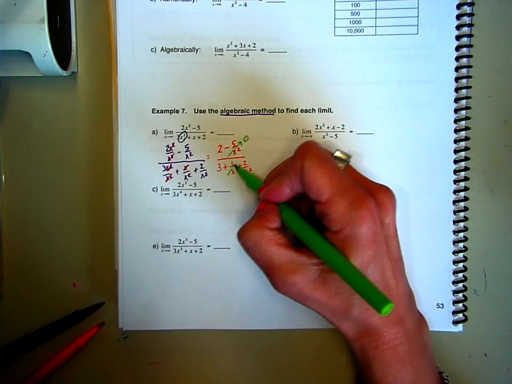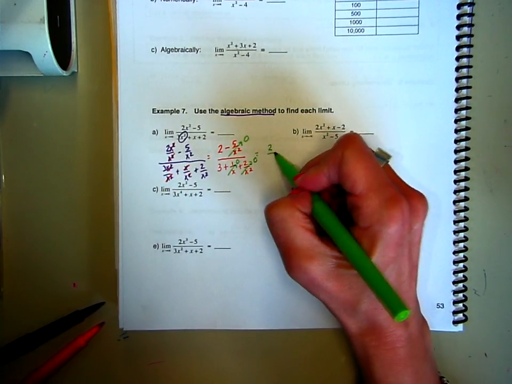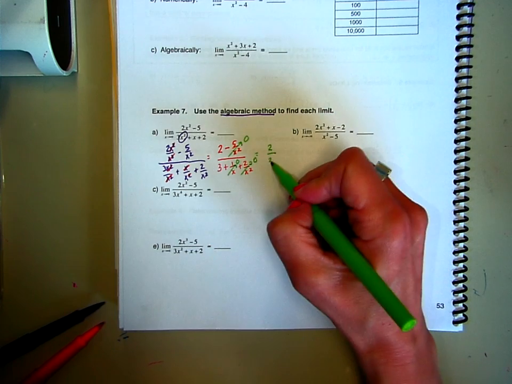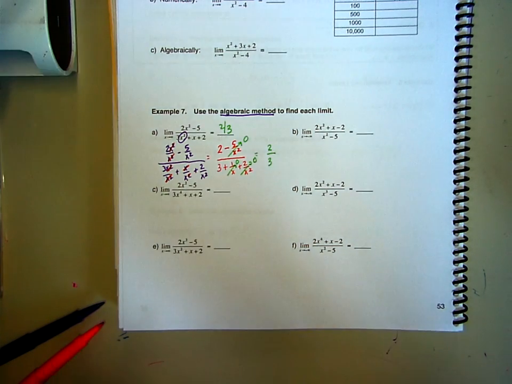Same thing here, same thing here. And so what I end up having is 2 minus 0, which is 2, over 3 plus 0 plus 0, which is 3. And as we knew all along, we get a horizontal asymptote, or the limit as x approaches infinity, of 2/3. Okay?